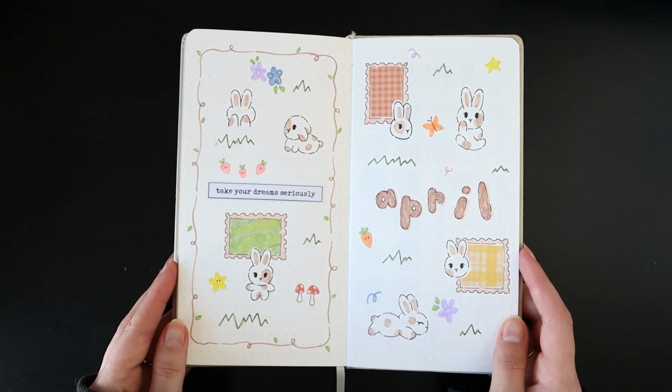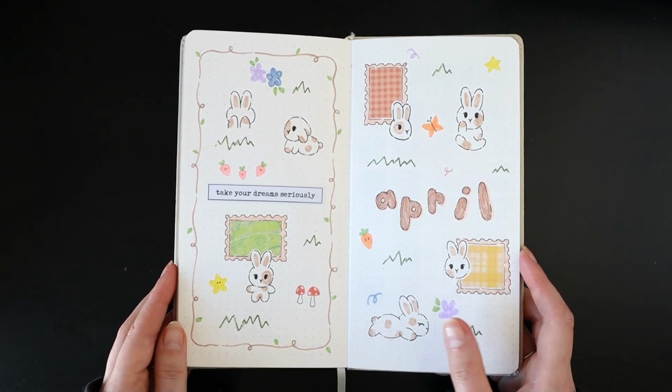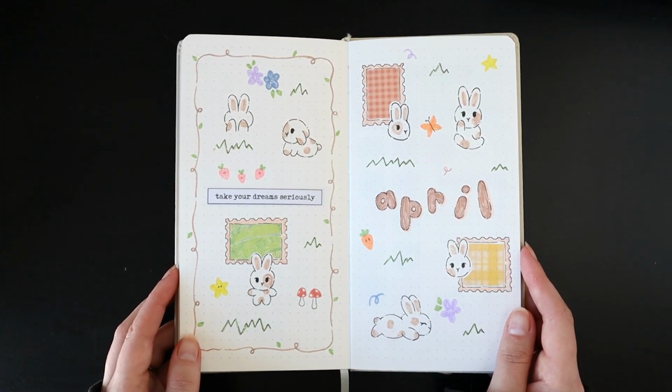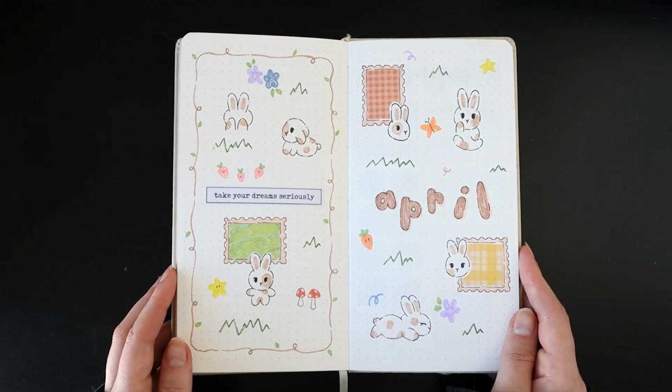April for me is always a month that is related to brightness and spring and happiness and colorful vibes. So I'm going to show you 5 different themes today that are in that vibe, and also 5 page ideas that you can try in your bullet journal.